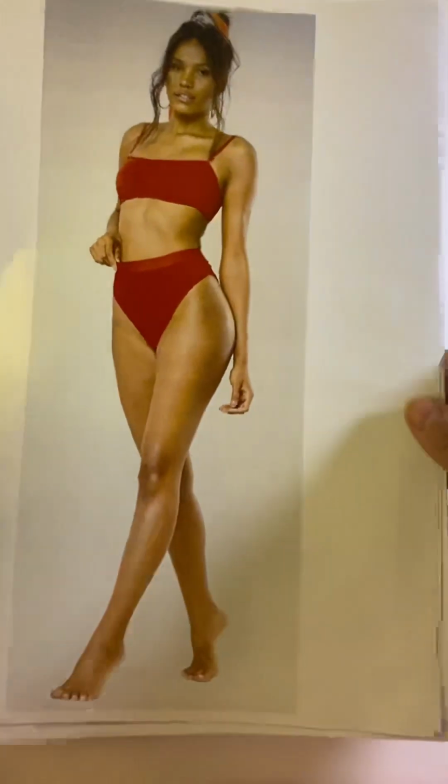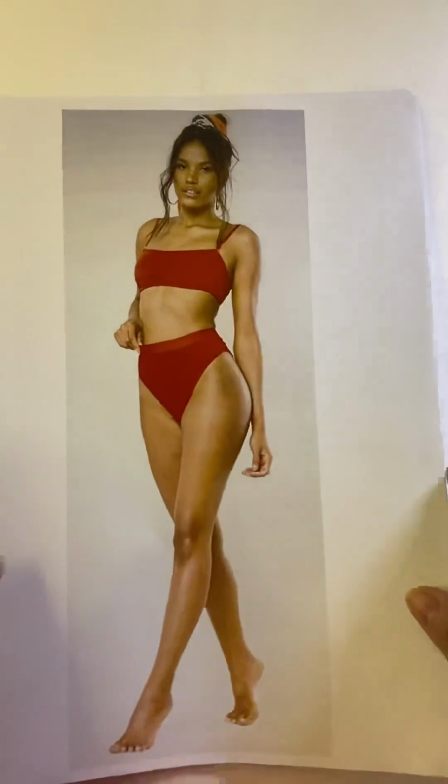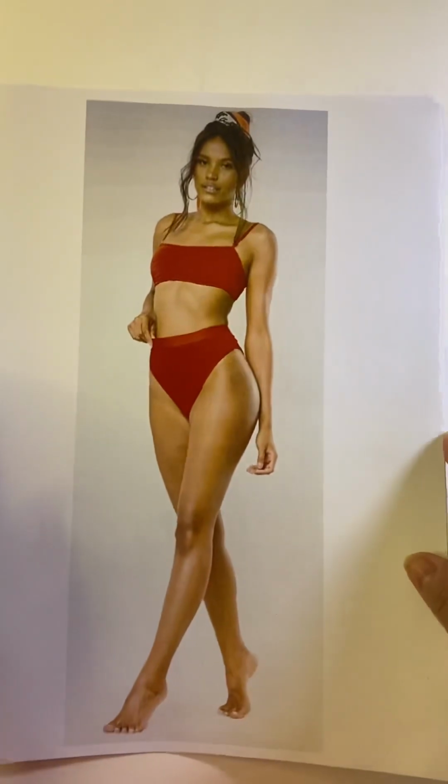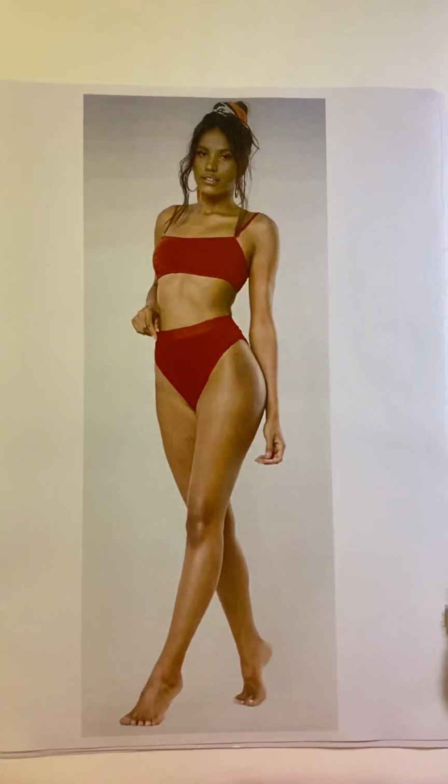And today we are going to look at what is known as figure analysis, and it's the best way to learn about how bodies move, how figures behave when they turn, or the way it shifts to one side or the other.